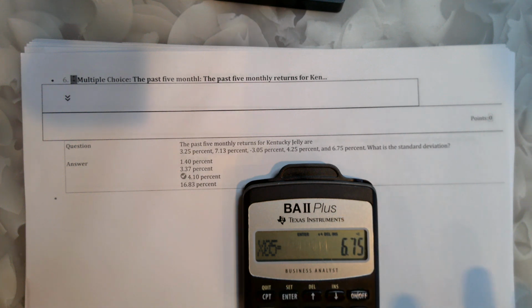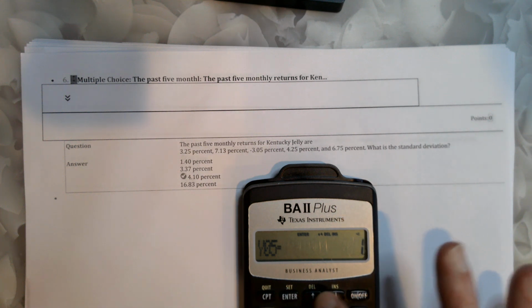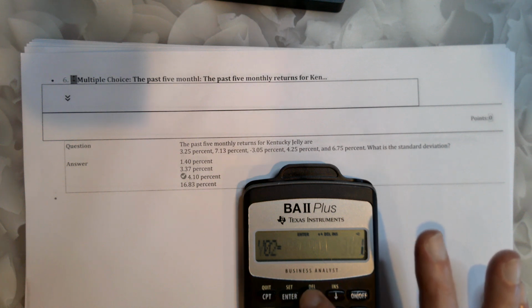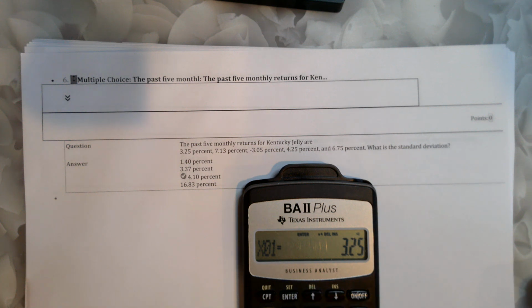I don't have to enter anymore. But here's what I'm going to do. I'm going to arrow down, and then I'm going to arrow back up. And I'm going to check all of these numbers and make sure that I have typed them in correctly. You say, wait a minute, that takes extra time. It's a whole lot better than having to figure out what you did wrong or getting the wrong answer.